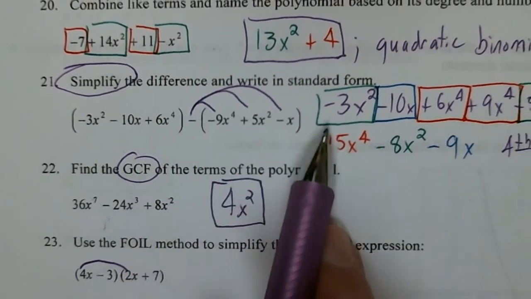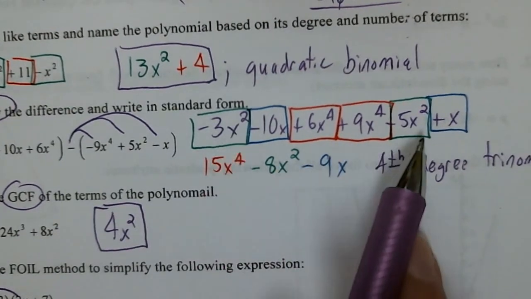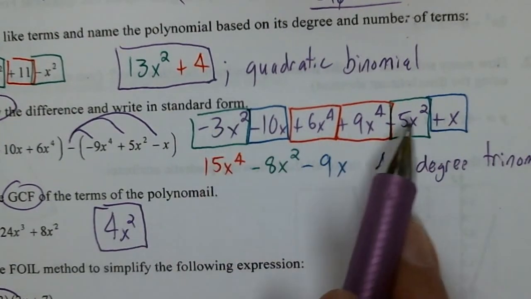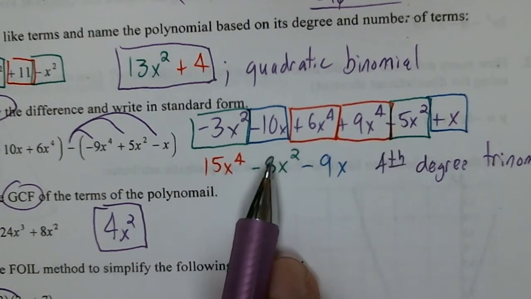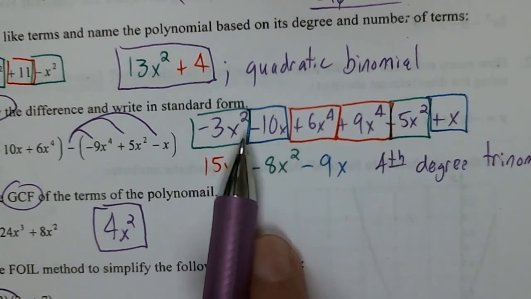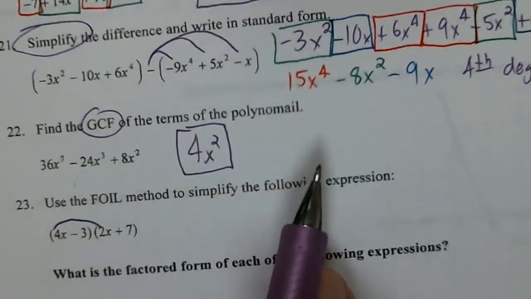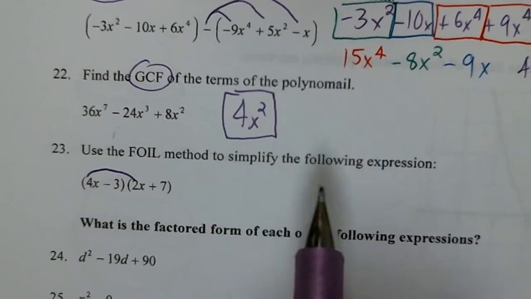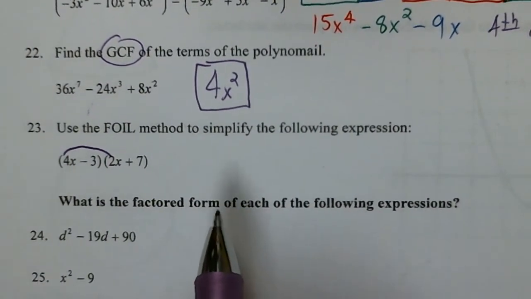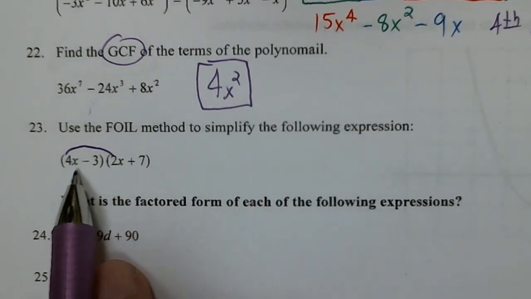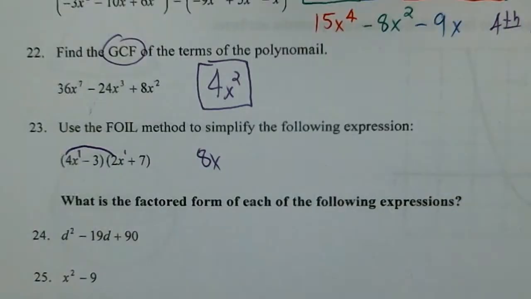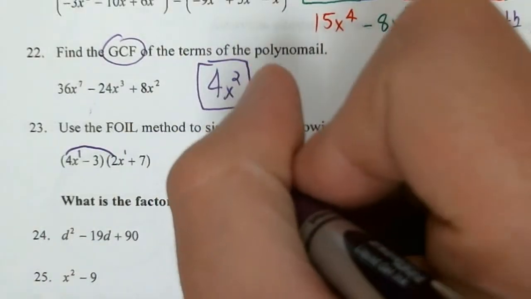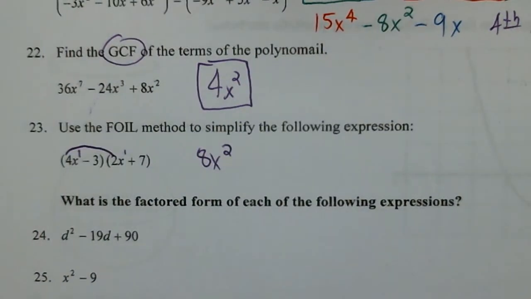Up here, we didn't do anything with the exponents because all I'm doing is combining like terms. I'm just adding apples and oranges. So when I add negative 3x squared minus 5x squared, that's still negative 8x squared. I don't do anything with the exponent. That's only when you multiply. That's when the product rule, the power rule, all that stuff from the exponents unit comes into play. So 4x times 2x is 8x, and I've got to add the exponents. That's an understood 1 and an understood 1. So I add the 1 plus the 1. That is 8x squared.